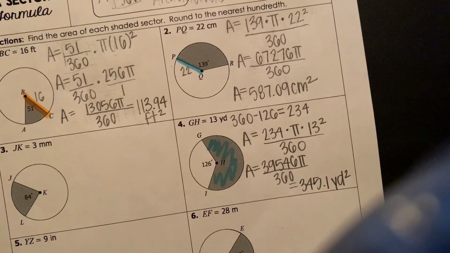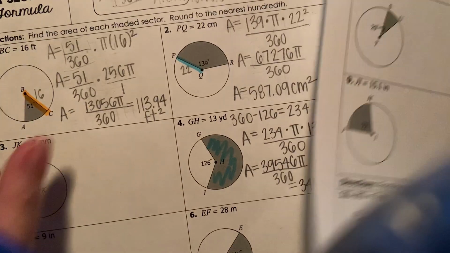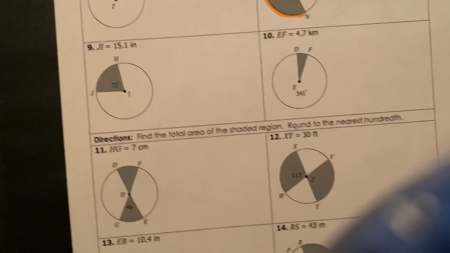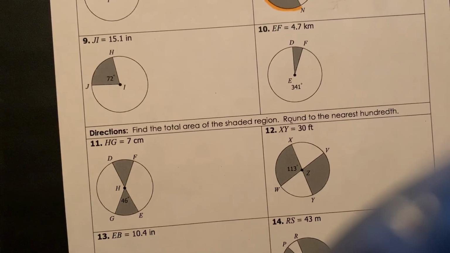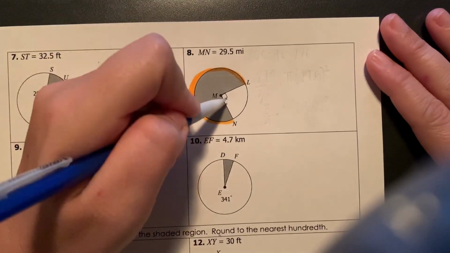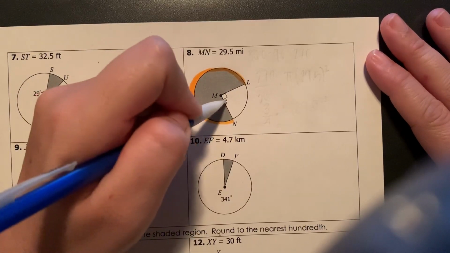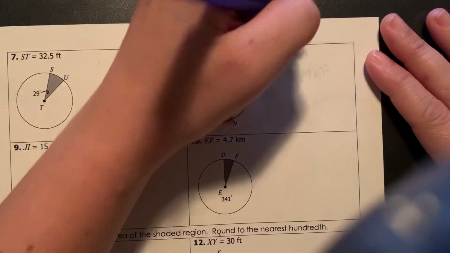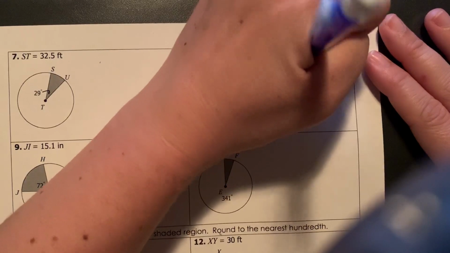All right, so then one other example that you may see would be one. Oh, sorry, we actually have 2 more examples. All right, so if we look at number 9, so no, sorry, where am I? Number 8. All right, so on number 8, we are trying to find the area of this sector right here. So we know that this little square means that this is 90 degrees. So then I have 360 minus 90. That's going to give me 270.